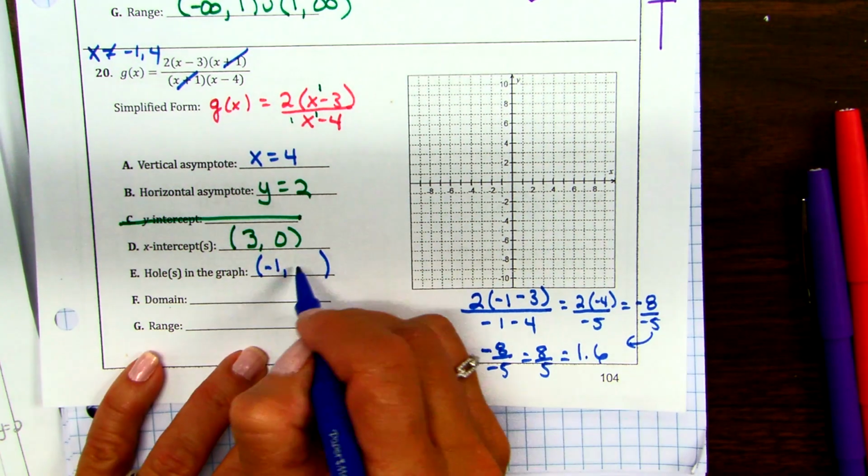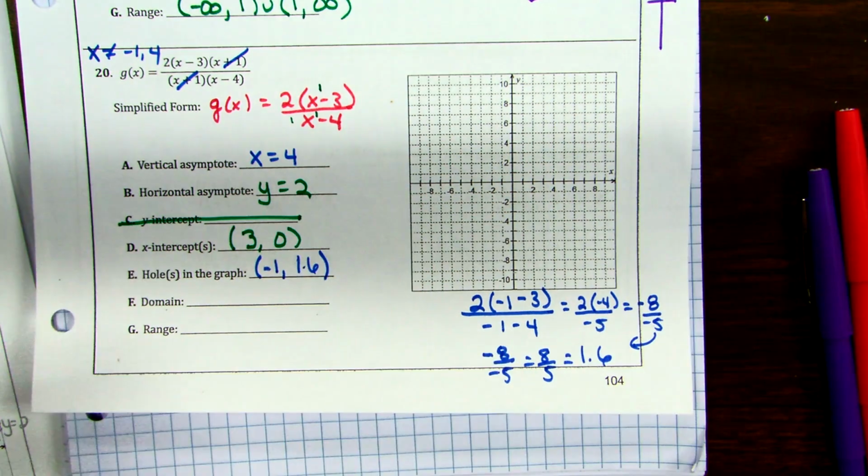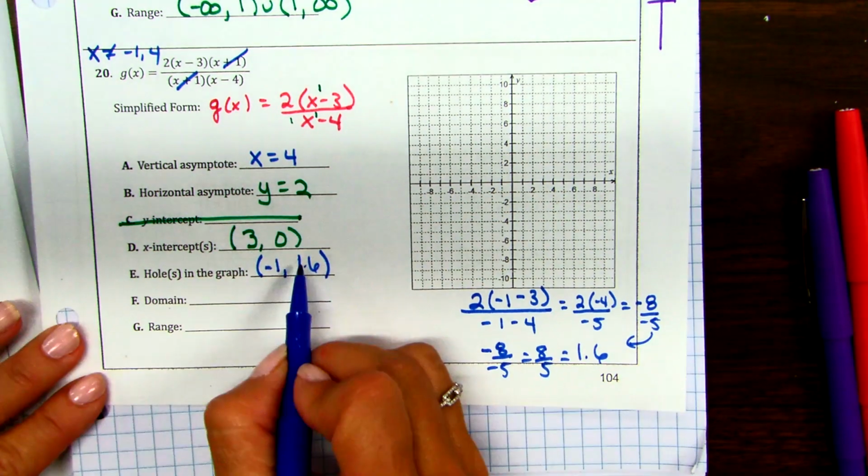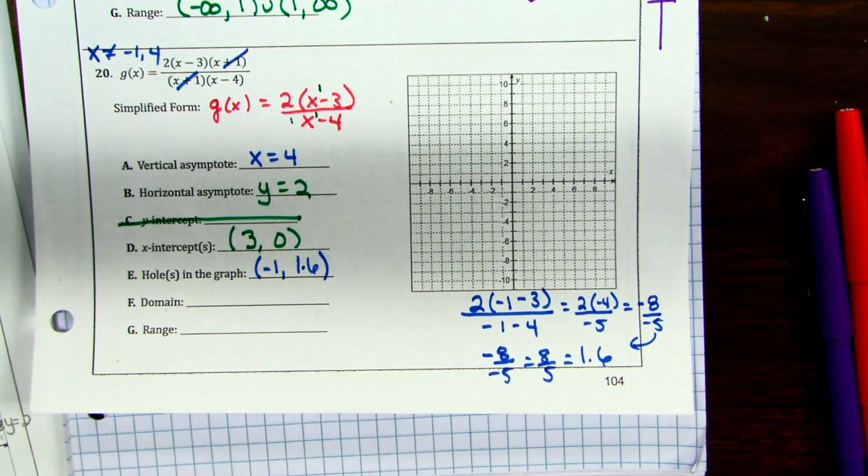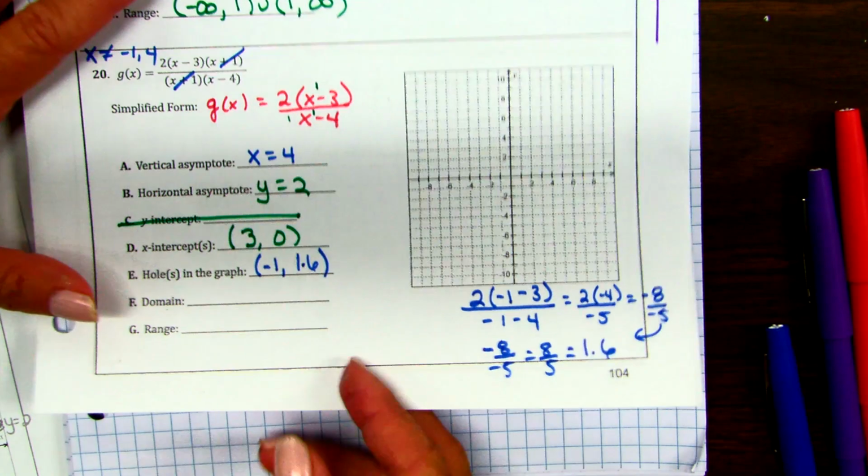$1.6. Or you could leave it in fraction form, okay? But we are going to have to graph it, so where the heck is 8/5? You know what I mean? It's one and a little bit more, right? We save domain and range till we have the graph to look at. It's the easiest way, right?